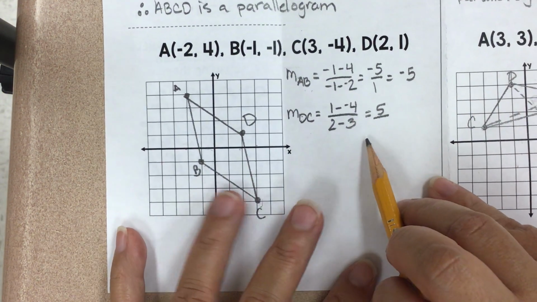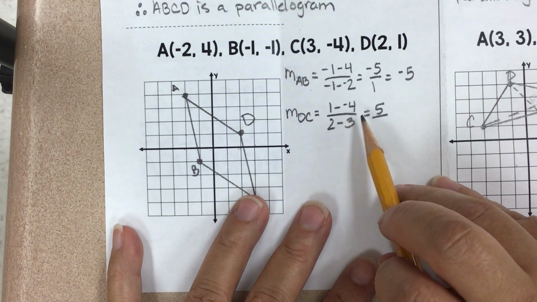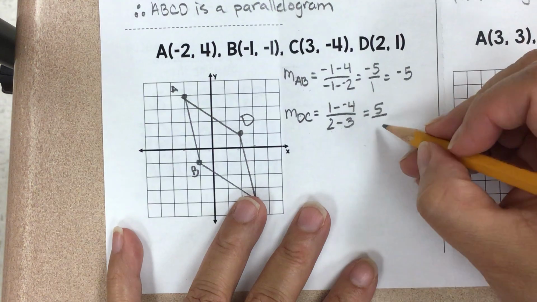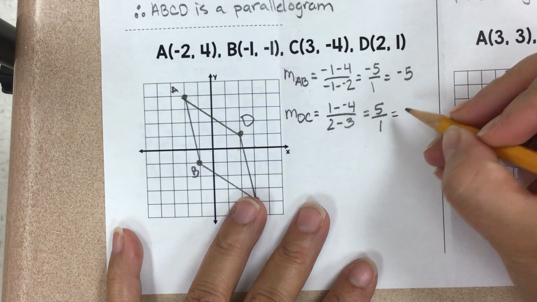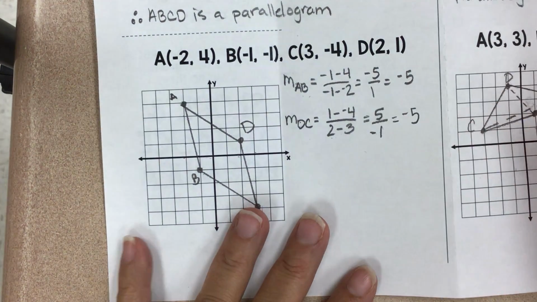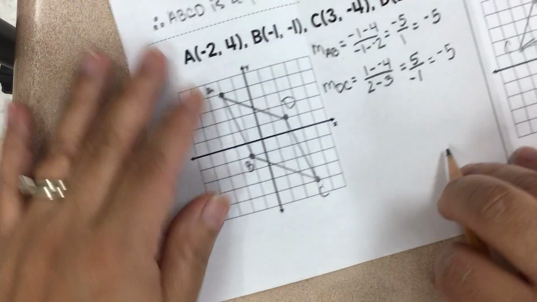So as you can tell, I was on my way of doing that. We know how to derive the slope. 2 minus 3 is 1. Simplifies to negative 1. Simplifies to negative 5. So they have the same slope. Now we need to check the distance.